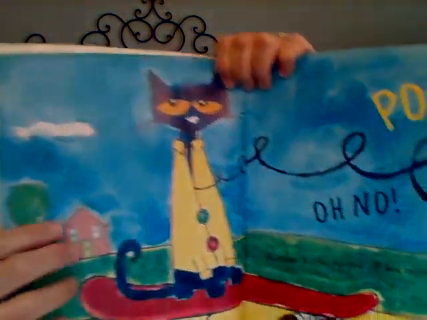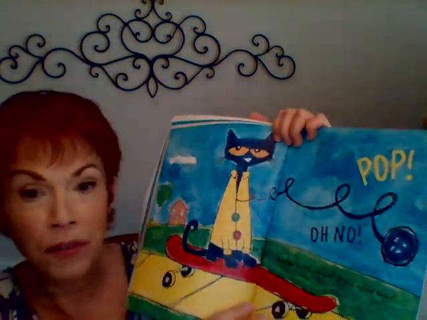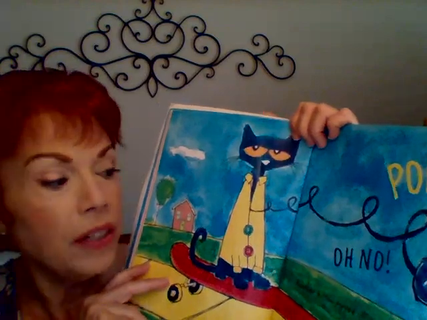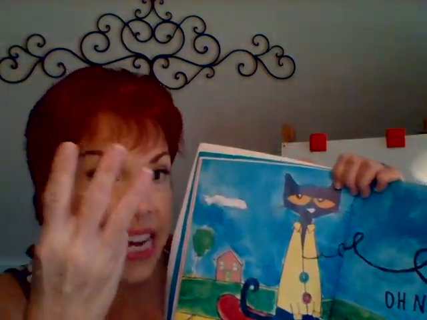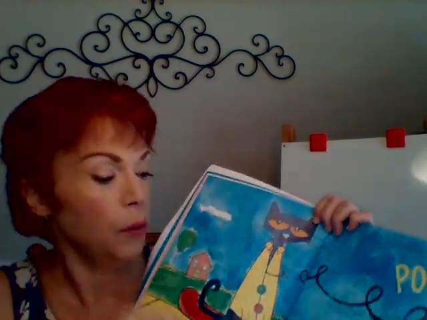Look what happened next. There's that big word, pop. Whoa, say pop. Oh no, another button popped off and rolled away. How many buttons are left? Remember, he had 3. Boing. But now he lost one.